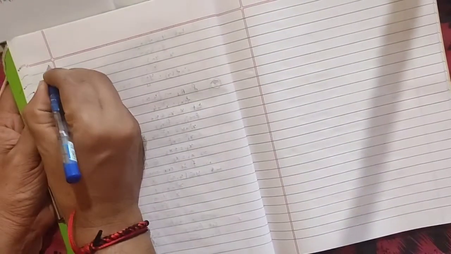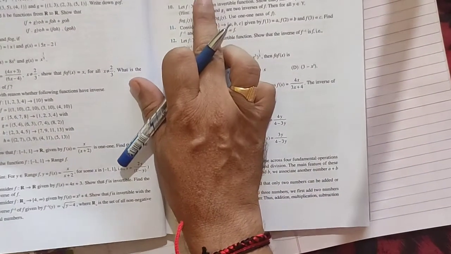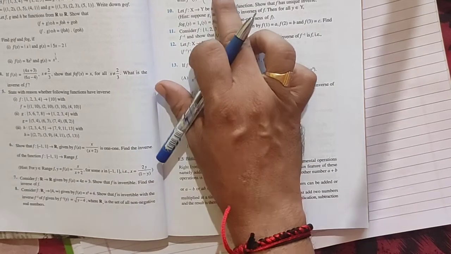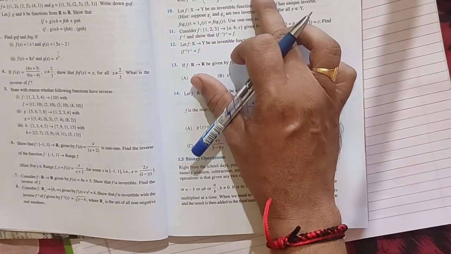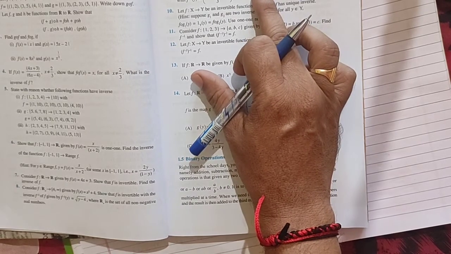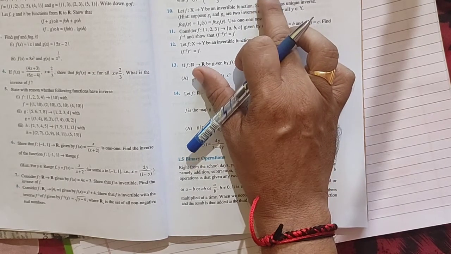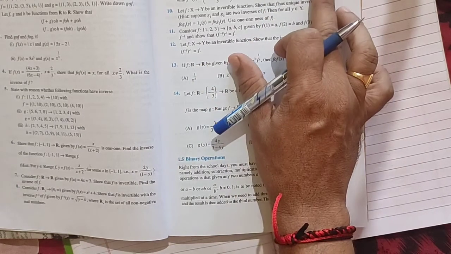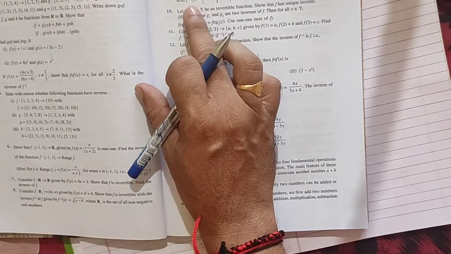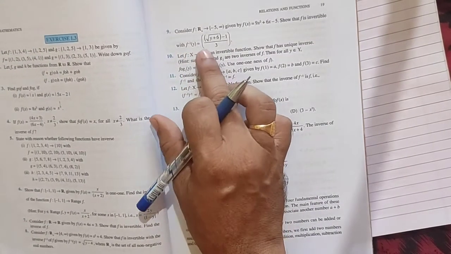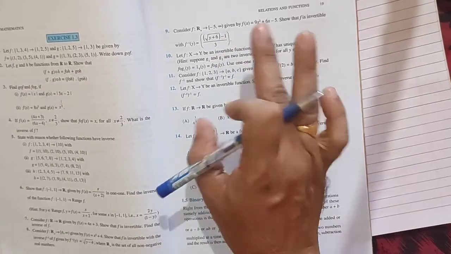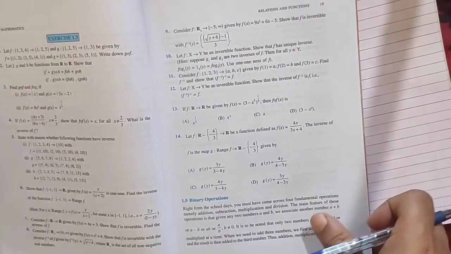Question number 9. Here the domain is not positive integers, it is real numbers. The function from real numbers to minus 5 to infinity is given by f of x equals 9x square plus 6x minus 5. Show that f is invertible with f inverse of y equals root of y plus 6 minus 1 divided by 3. Okay, so this is a problem we have to simplify now.